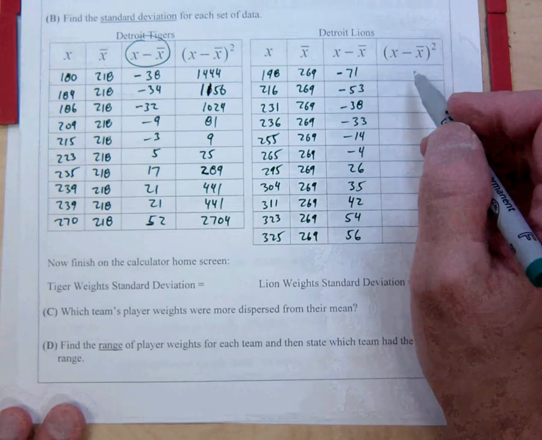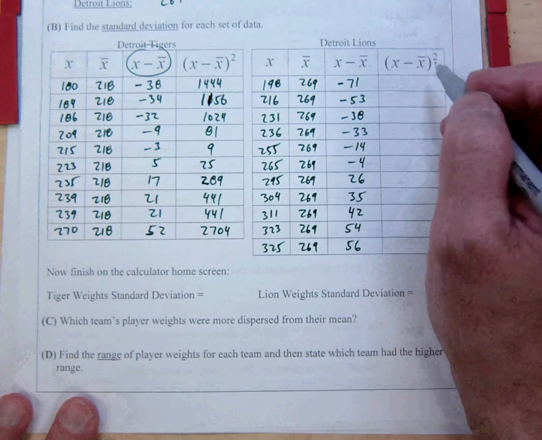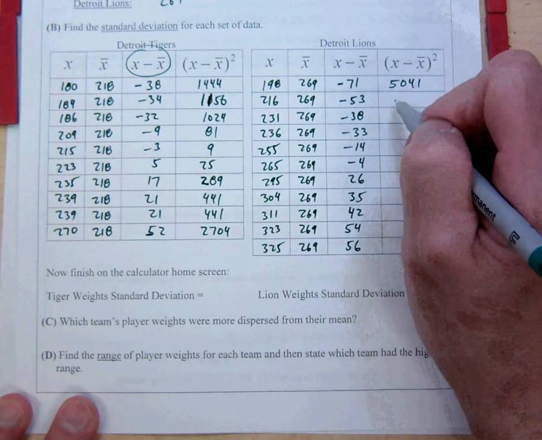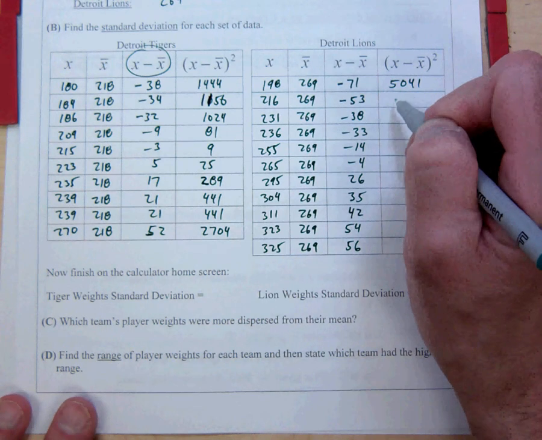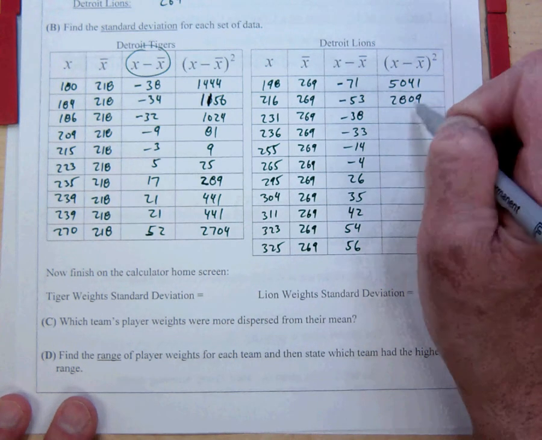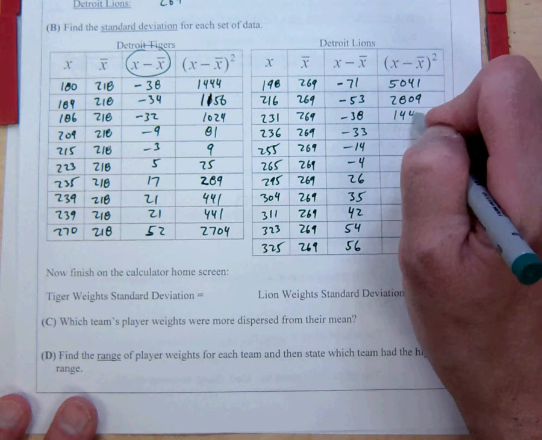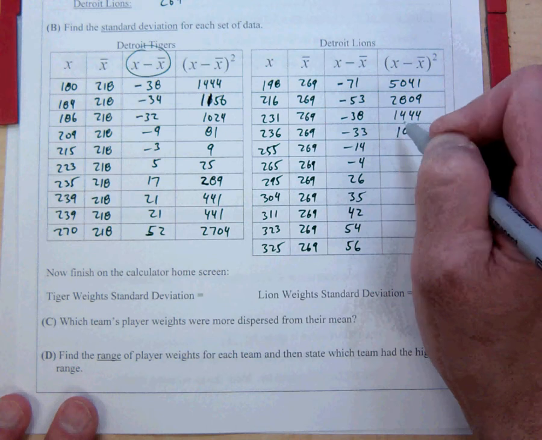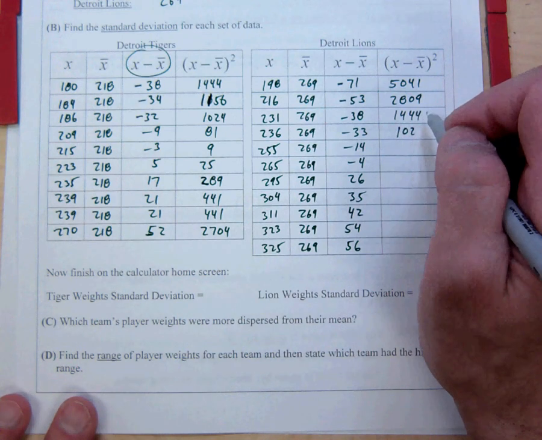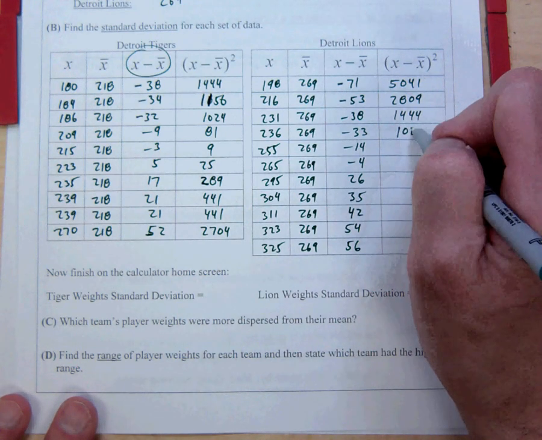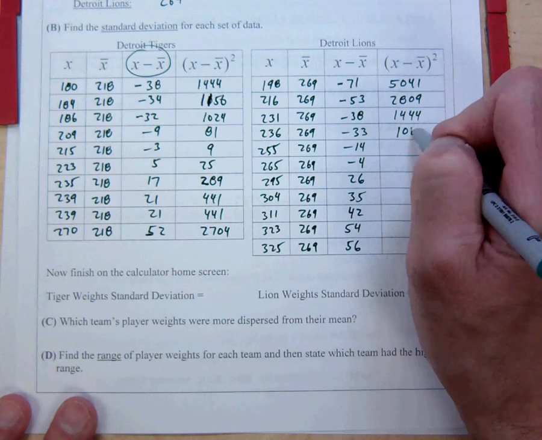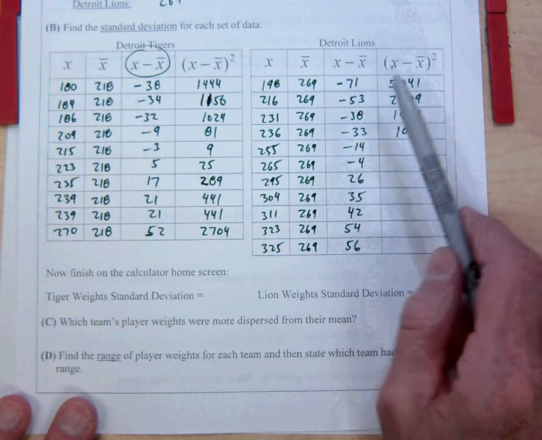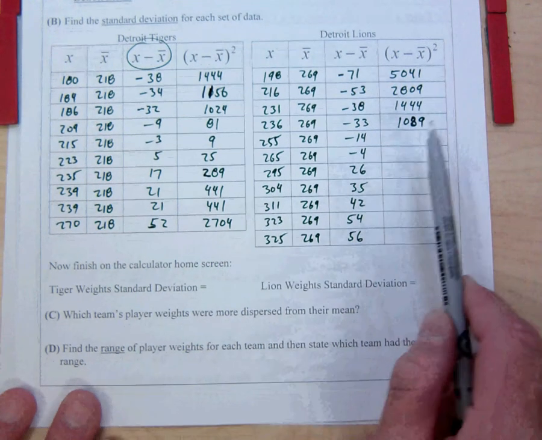Who's got 71 squared for me? Shout it out. 5,041. Okay, what else? What's 53 squared? Somebody. 2,809. Okay. Next one. 1,444. Okay. Next. 1,024. Wait, do it again. It should end in a 9. 1,089. Do we have confirmation? It's 1,089? Okay, next one. Is it 2,009? 2,809 there. Okay.